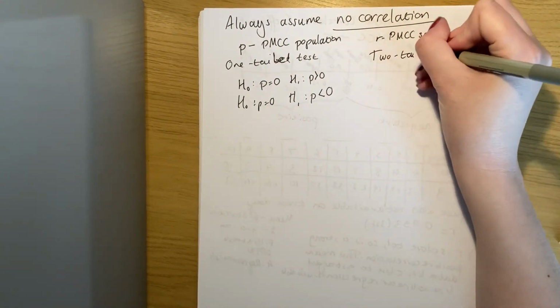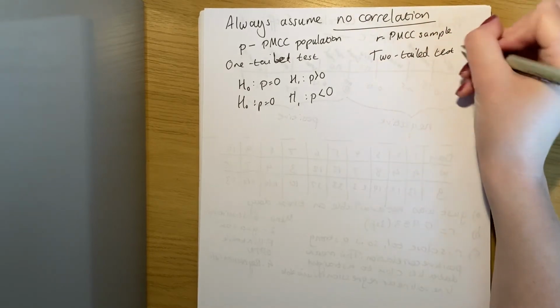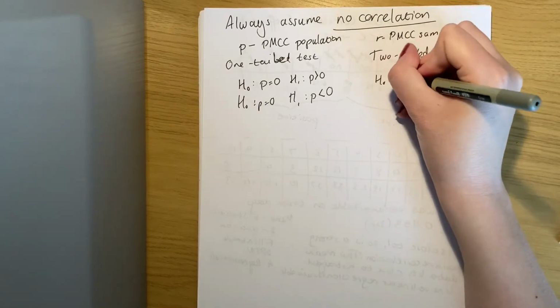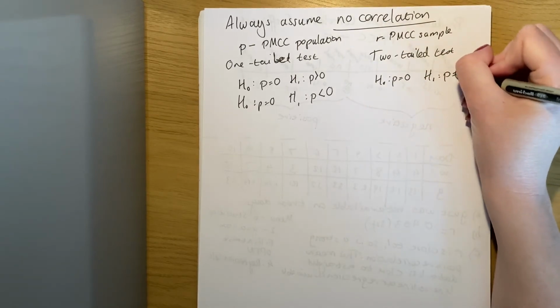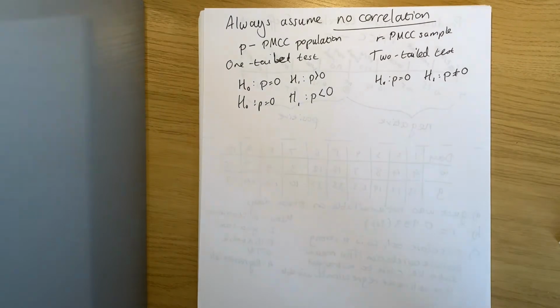For a two-tailed test, again, we always assume that there's none, but we are just testing that there is a correlation either way. That's all. Okay, so that's the difference. So we do two examples, one looking at each style.